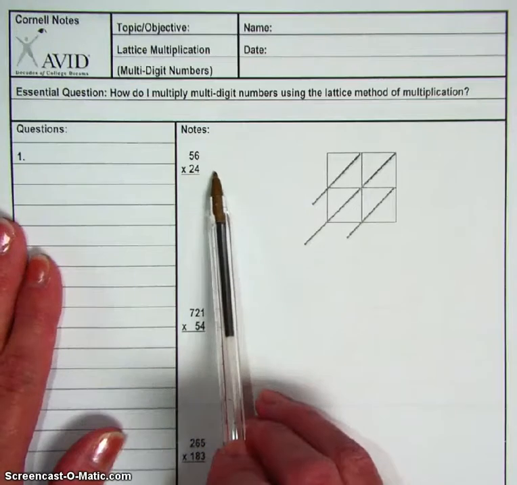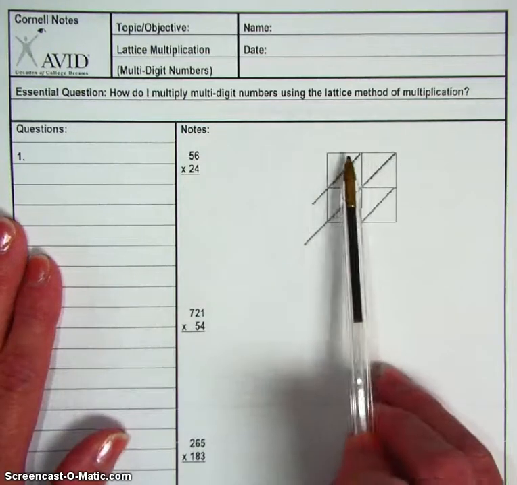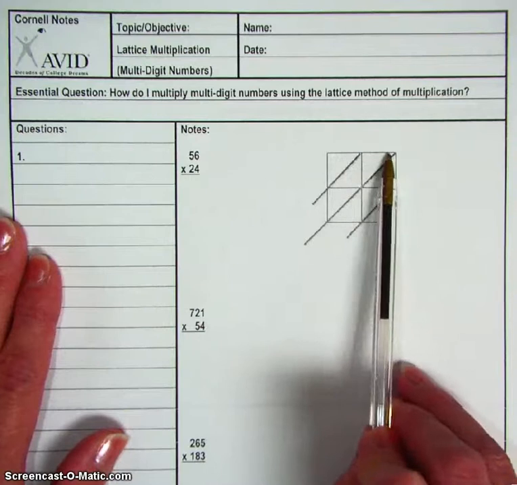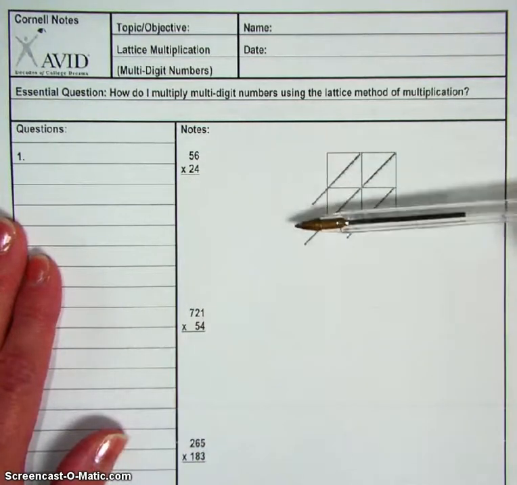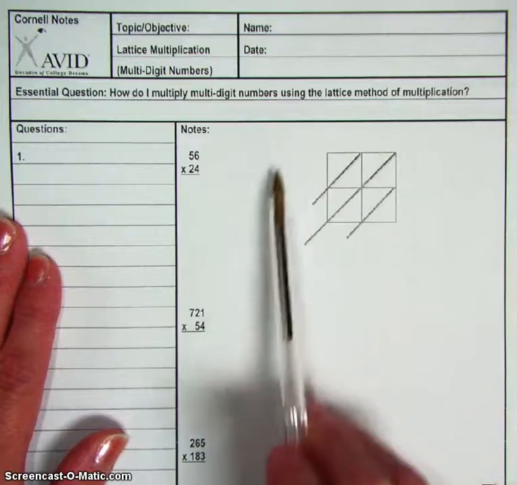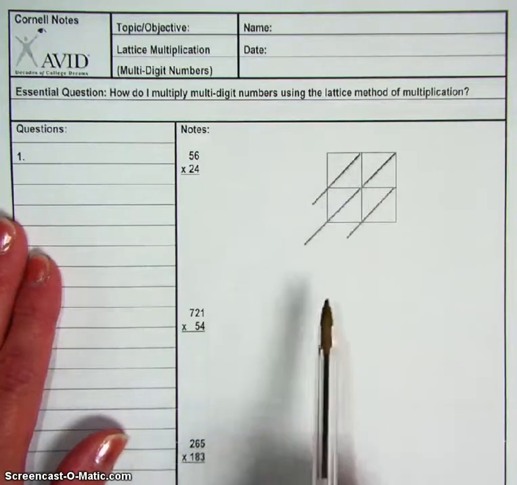When we are using the lattice method of multiplication to multiply a two-digit number, we need to make sure we start with two columns. The bottom number also has two digits, so I'm going to have two rows. You can see I've already set up this lattice over here for you with my two columns and my two rows, so we're ready to start.